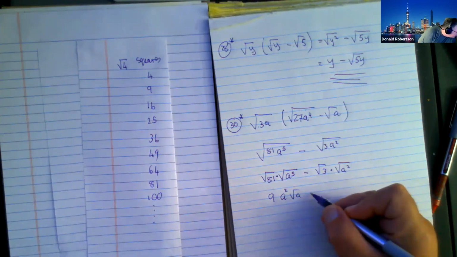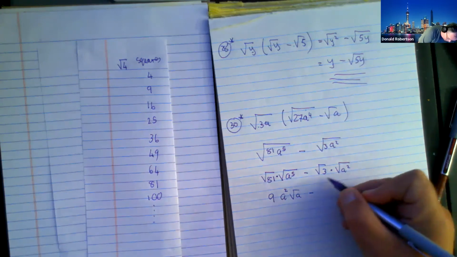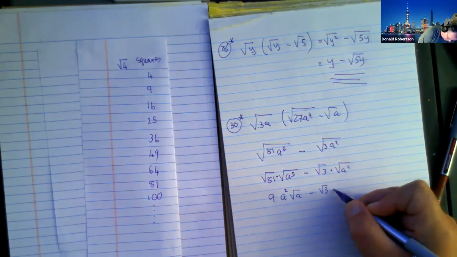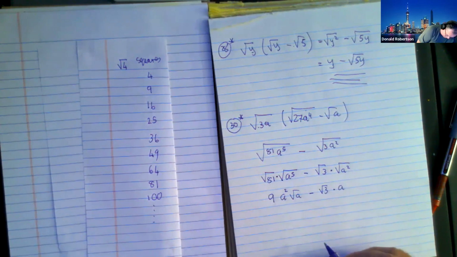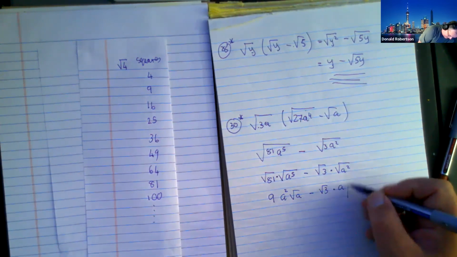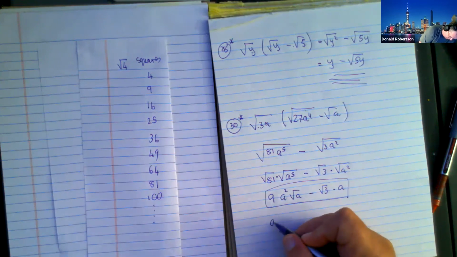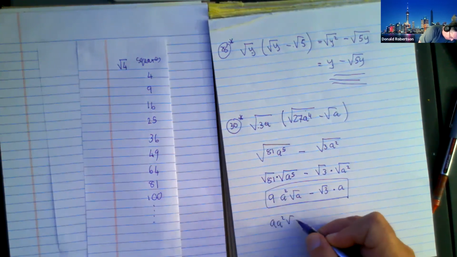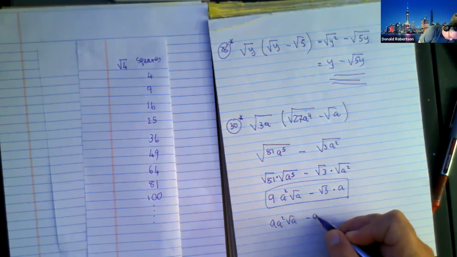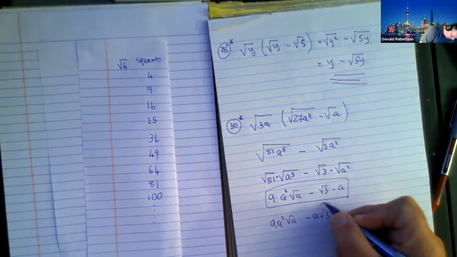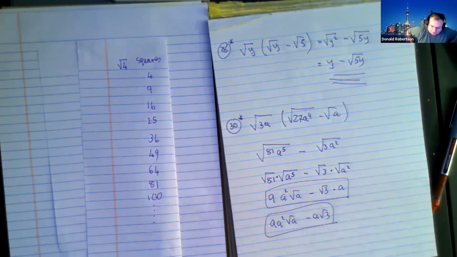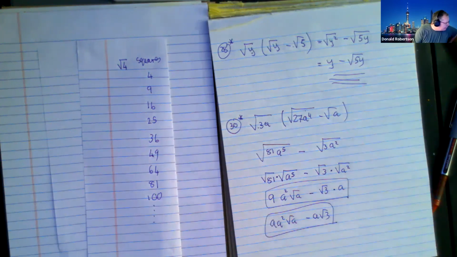And this guy, you get the square root of 3 times a. And they are not similar, so you can't do anything about it. The best I could do is maybe slightly rearrange the way it's written, but I'm not really changing anything. So that's as good as that answer can be.